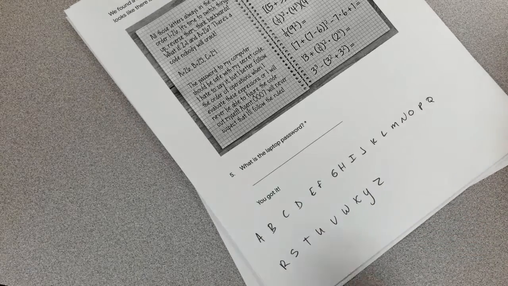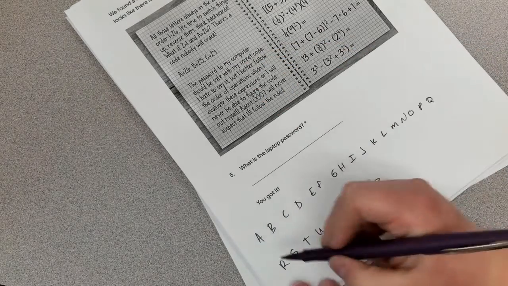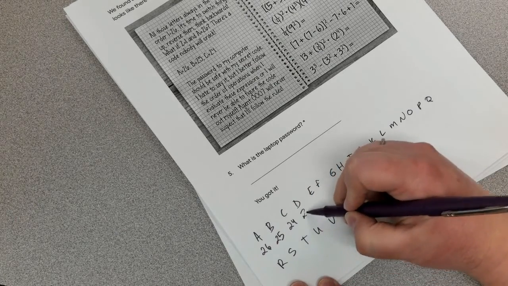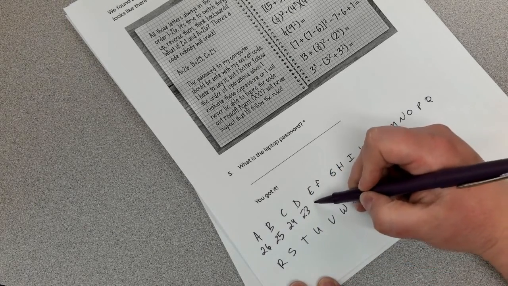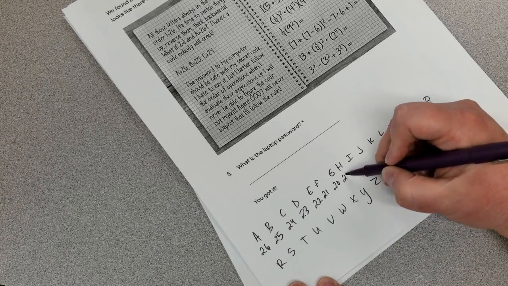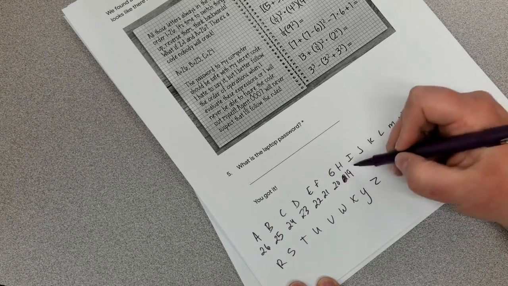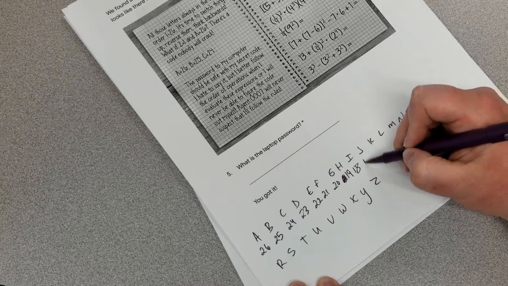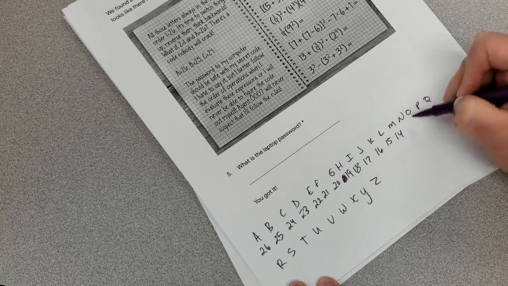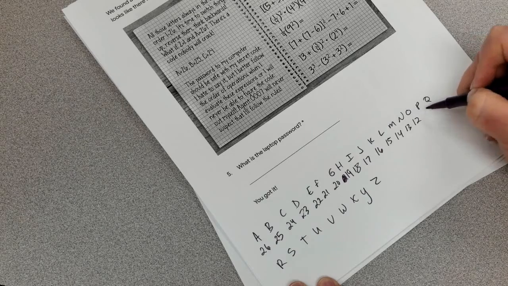All right, so I have my alphabet. I'm going to put it in reverse. So A would be 26, 25 for B, 24 for C, and so on. So putting that into that Google slide would be really beneficial for you to have. It's hard to do that and talk at the same time. You lose your place easily.